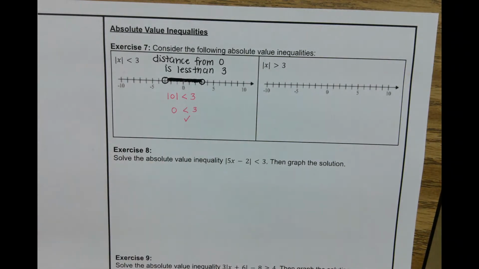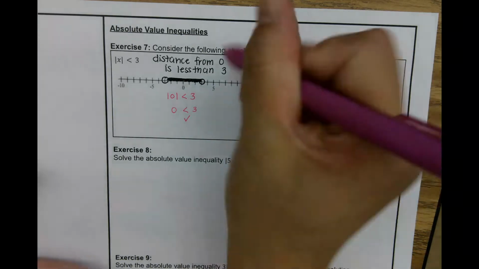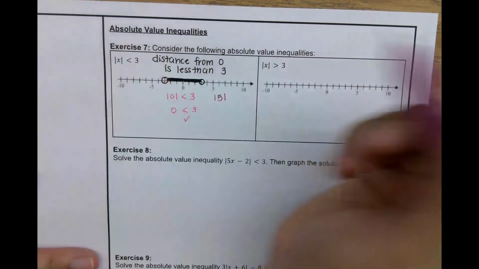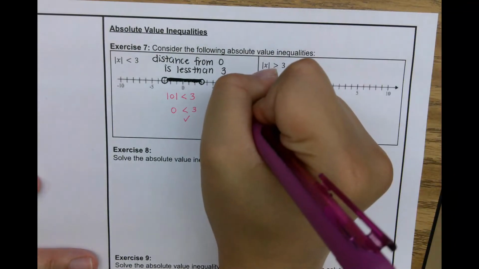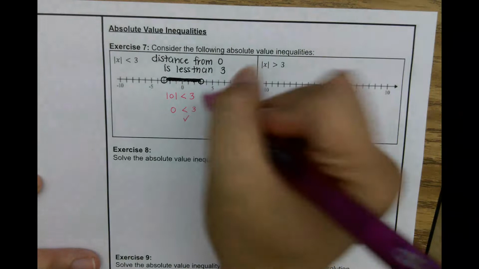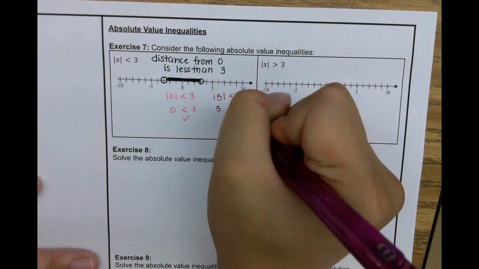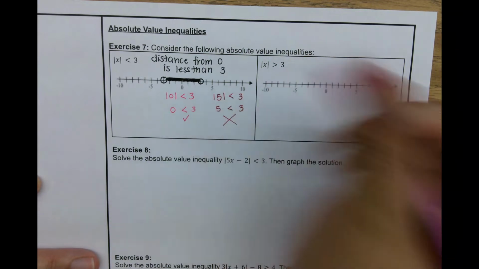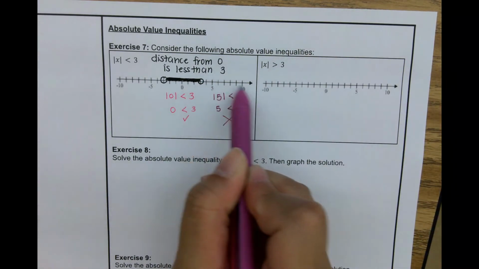Okay, what if we picked a different number? Okay, so let's say I'm going to pick 5 here. Okay, and I'm going to plug it in for x. Okay. Is the absolute value of 5 less than 3? So absolute value of 5 is positive 5. Is 5 less than 3? No, it is not. That is why this side is not shaded.